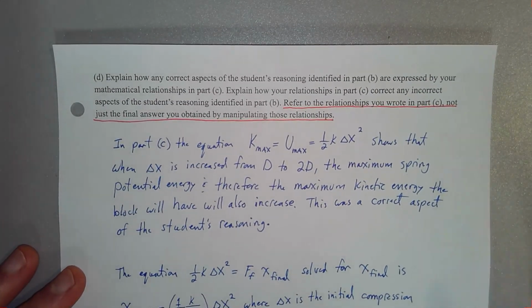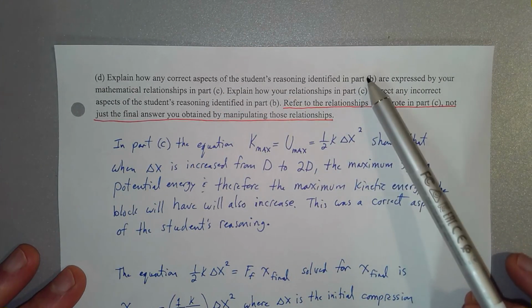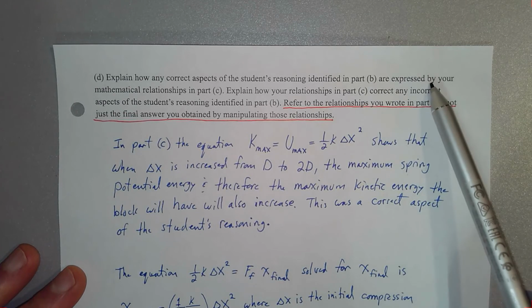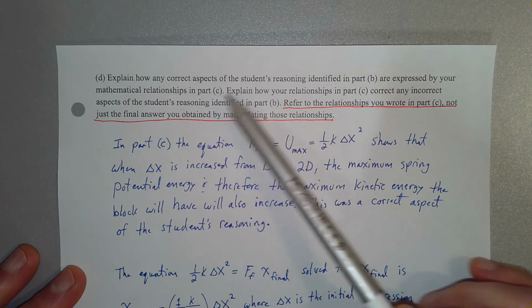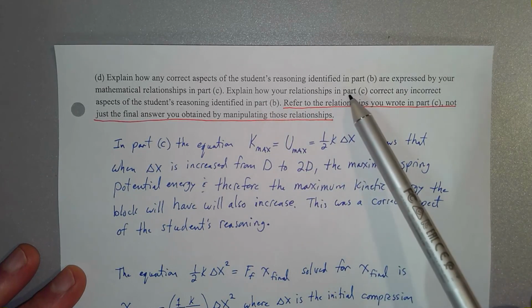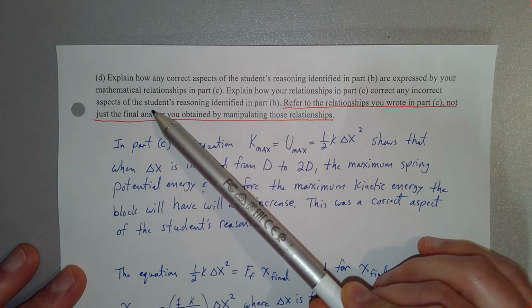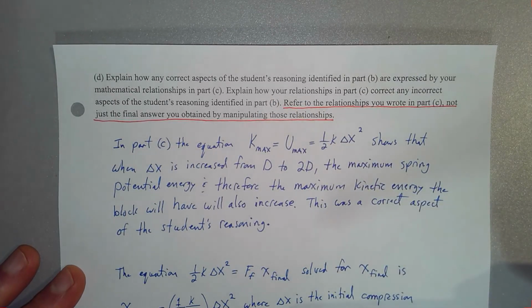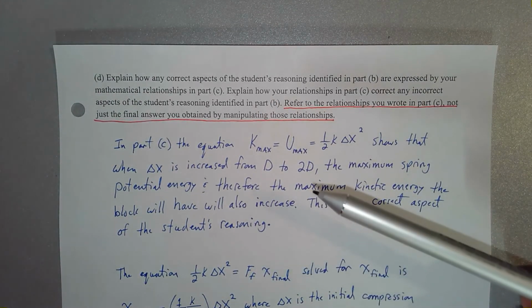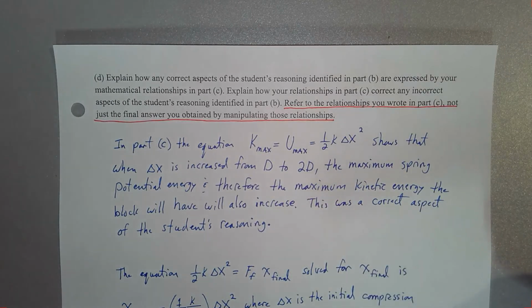Okay, so it reads, the last part, explain how any correct aspects of the student's reasoning identified in part B, that's the qualitative part, are expressed by your mathematical relationships in part C, that's the quantitative part. Explain how your relationships in part C correct any incorrect aspects of the student's reasoning identified in part B. So we're basically explaining how our equations show where the student is correct and how they correct any incorrect parts.